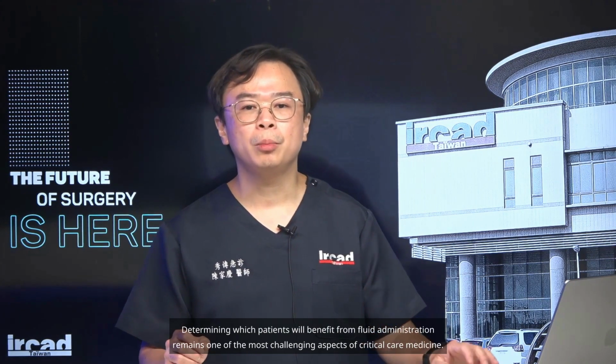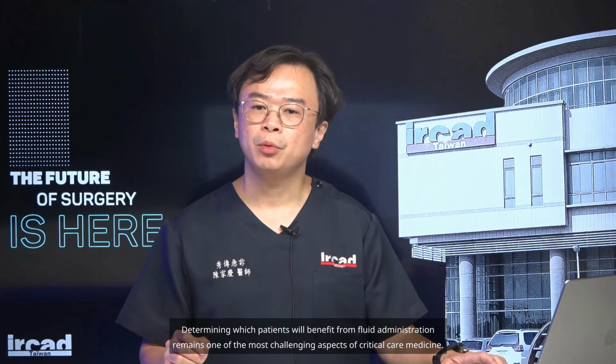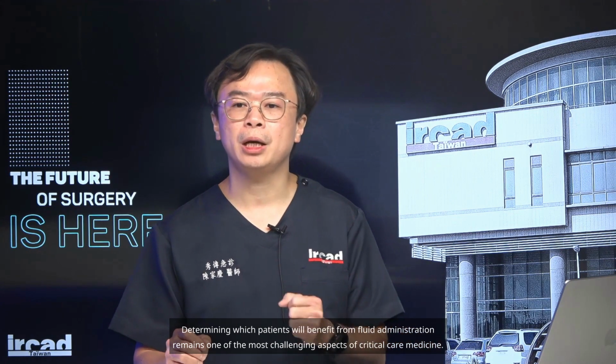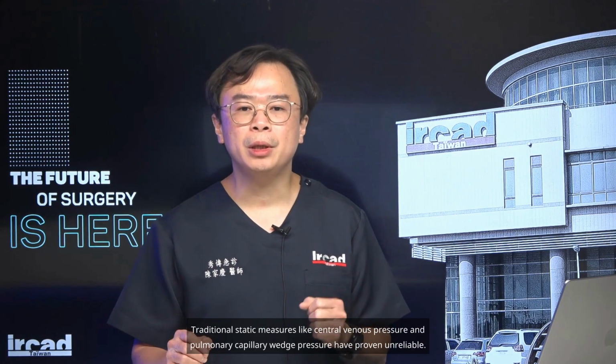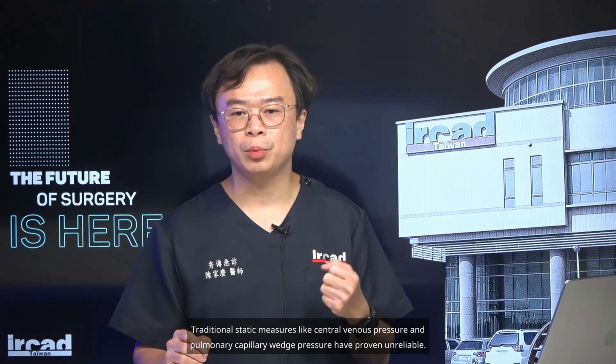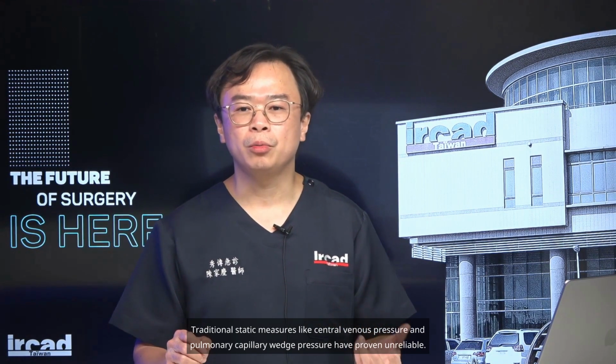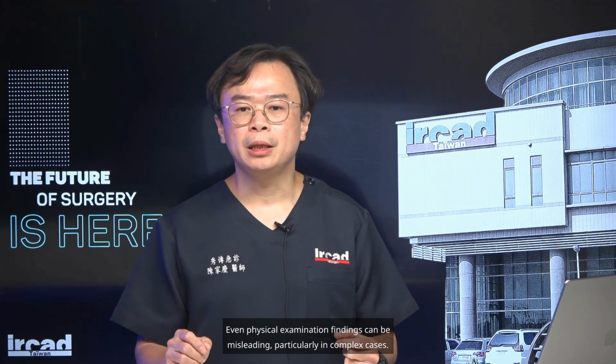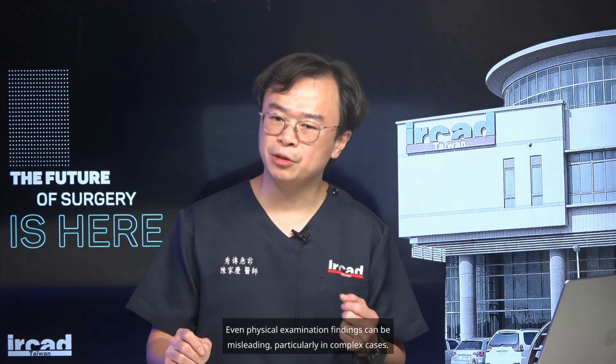Why use LVOT VTI for assessing fluid responsiveness? Determining which patients will benefit from fluid administration remains one of the most challenging aspects of critical care medicine. Traditional static measures like central venous pressure and pulmonary capillary wedge pressure have proven unreliable. Even physical examination findings can be misleading, particularly in complex cases.